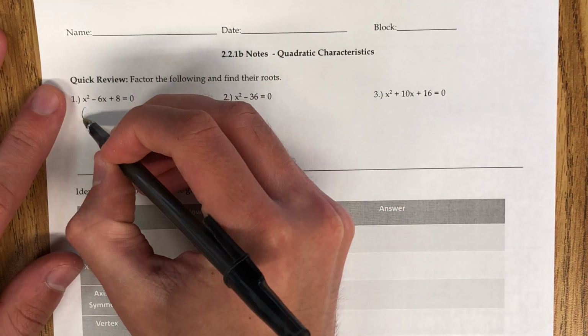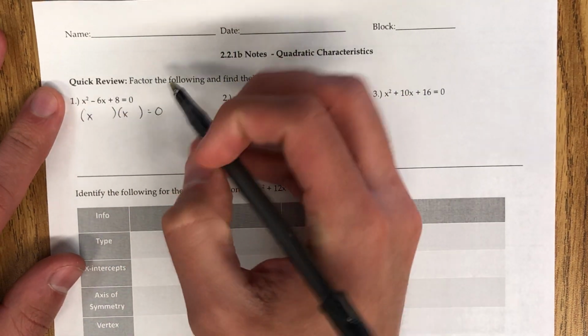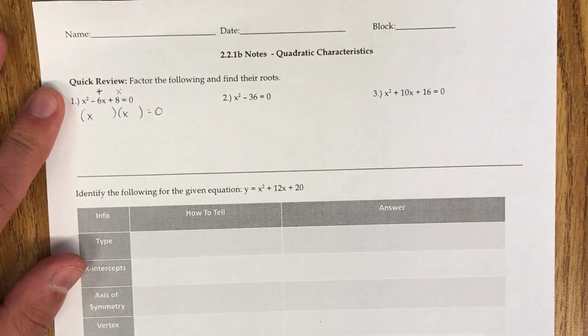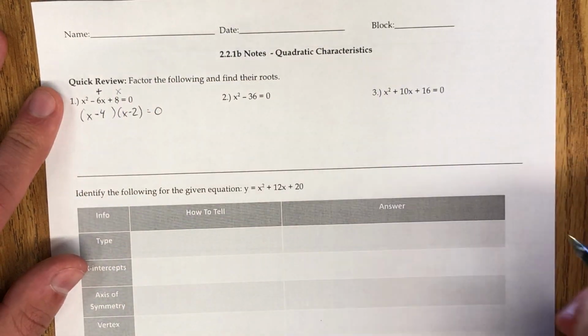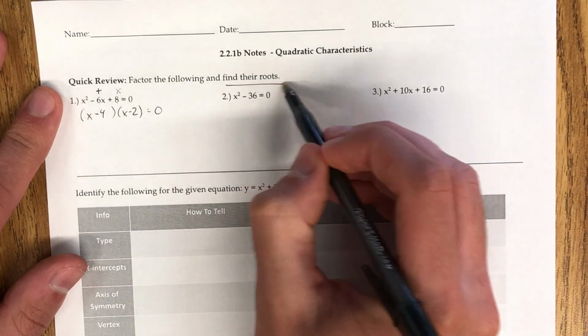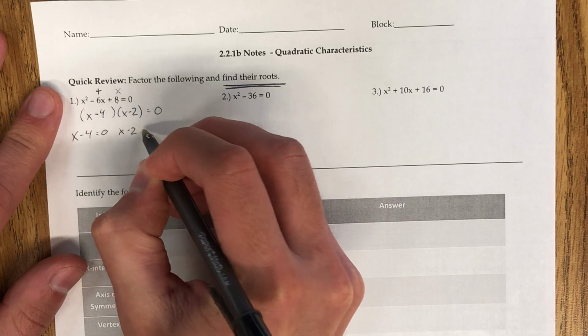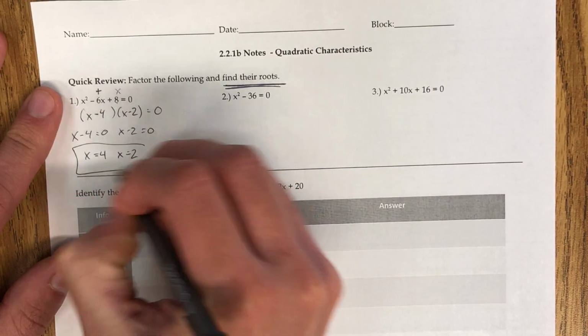Okay, when we're factoring where the a value is 1, we look for numbers that multiply to c, so multiply to 8, and add to b, so add to -6. Those numbers in this case would be -4 and -2. From there, to find the roots, you set each factor equal to 0 and solve for x. So we get x equals 4 and x equals 2.